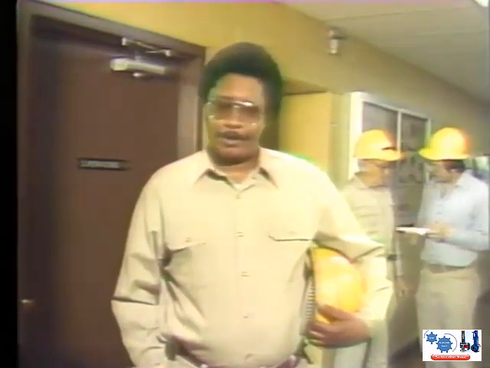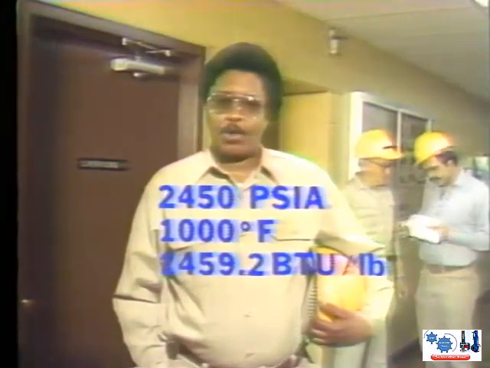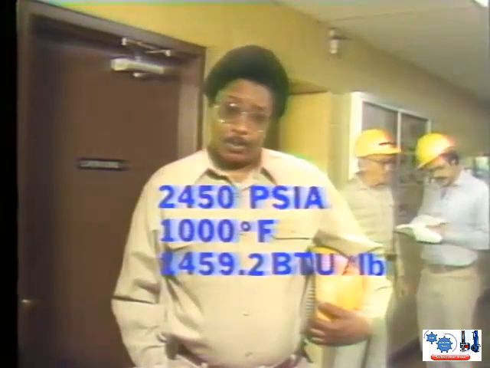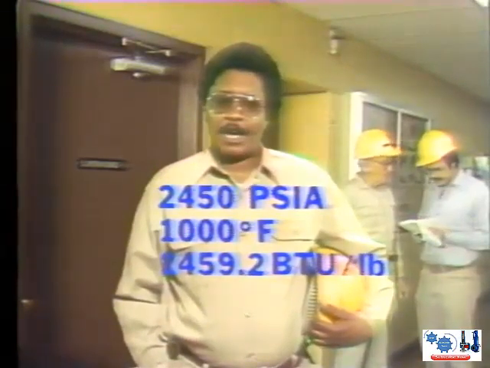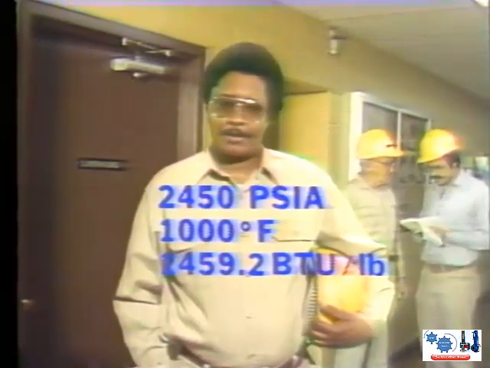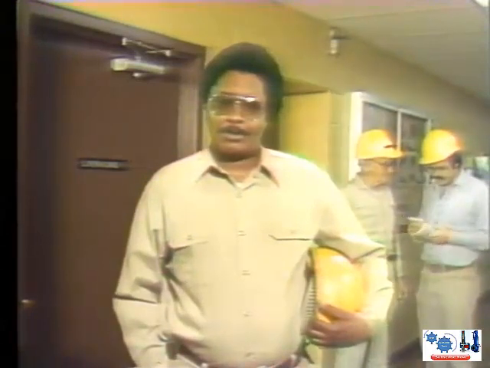We'll use the superheater outlet conditions of a typical boiler to show you how to set up this problem. Earlier, we determined that the enthalpy of steam leaving a typical boiler at 2,450 psia and 1,000 degrees Fahrenheit was 1,459.2 BTUs per pound. By using the steam tables and following a procedure similar to the one we used before, we can calculate the enthalpy at 5 degrees less.